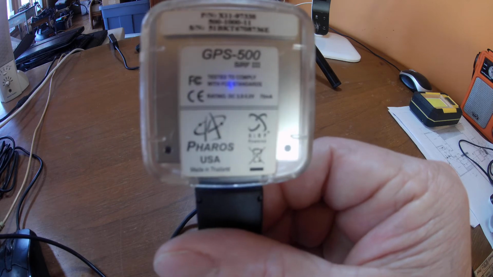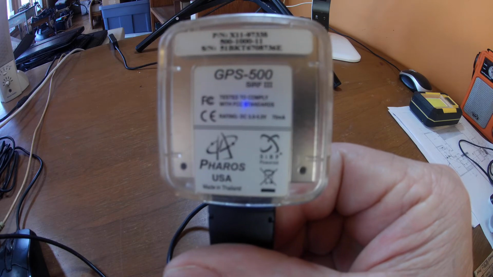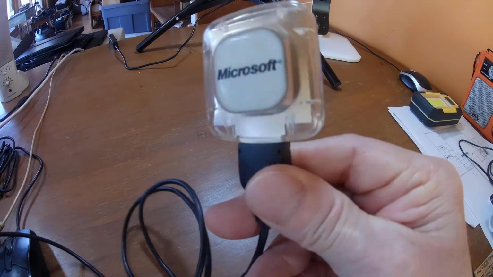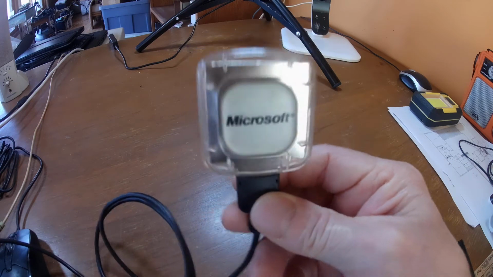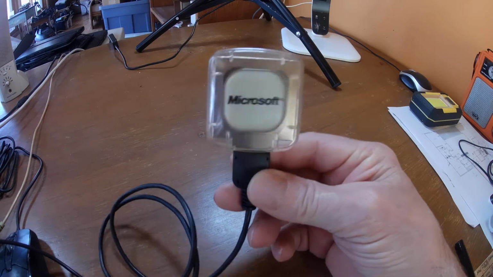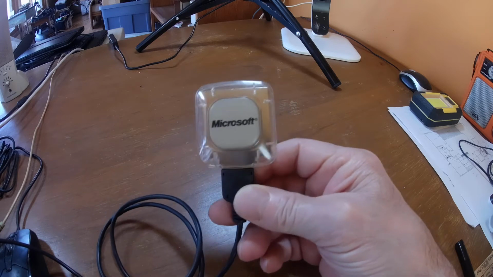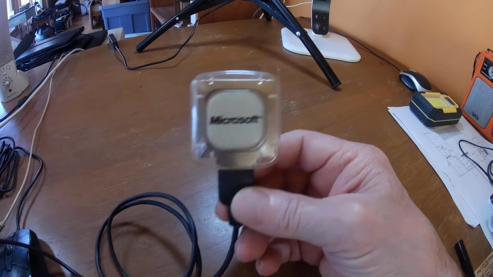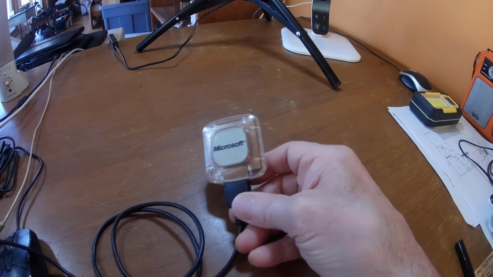Some kind of FCC. It's got a pin number up there. It's a little thing. Put this on your dash, hook it up to your computer. You pull out the software, the Street and Trips by Microsoft, and it tells you where you are. And we're going to do that.